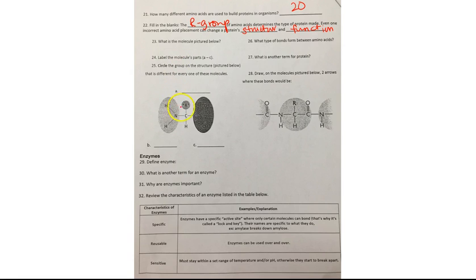Okay, so all amino acids have this, we call this an amino group, and this is a carboxyl group. This is something we mentioned. You wouldn't have to know that on the test, but these are the two groups that are in every amino acid, and then this R group is going to be what changes throughout. Okay, so what's the molecule pictured below? This is an amino acid.